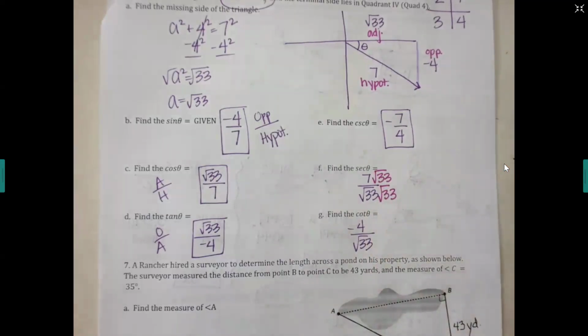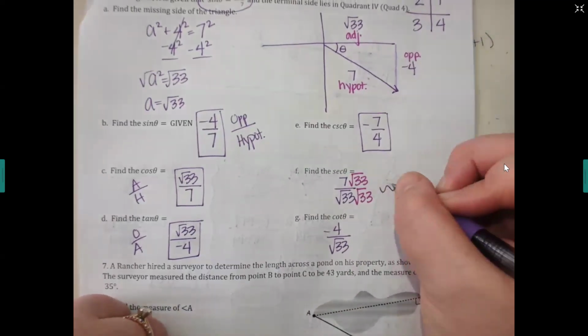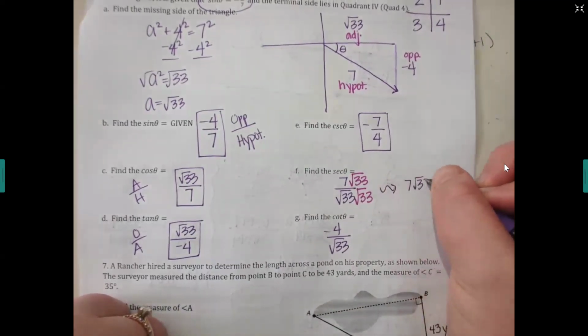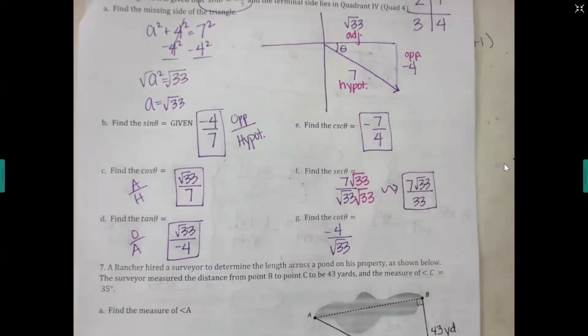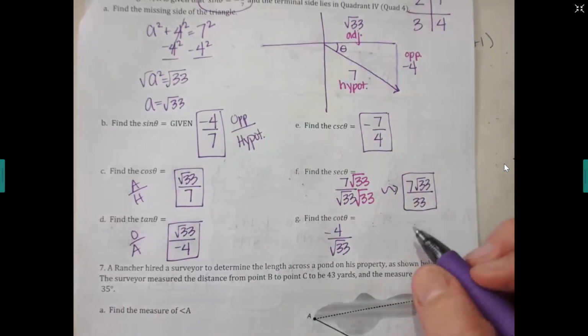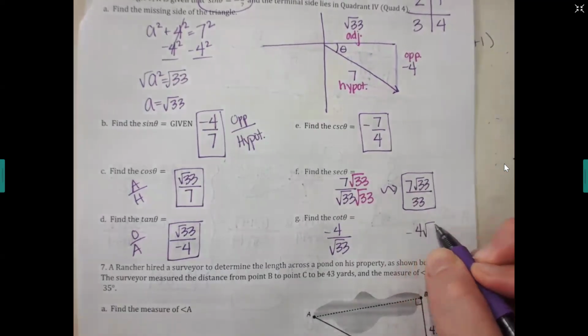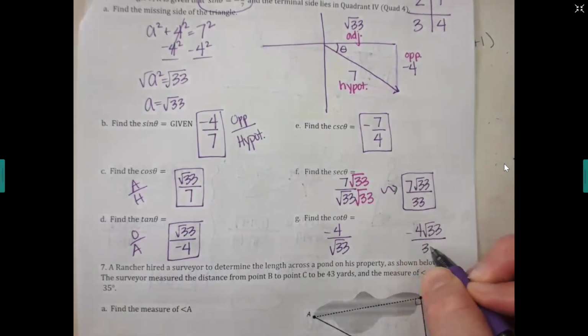And then when you do a √33 times its own self, that's going to go to a regular 33 on the bottom, which would make it look like that. And then cotan, very similar. It'd be -4√33 over 33.